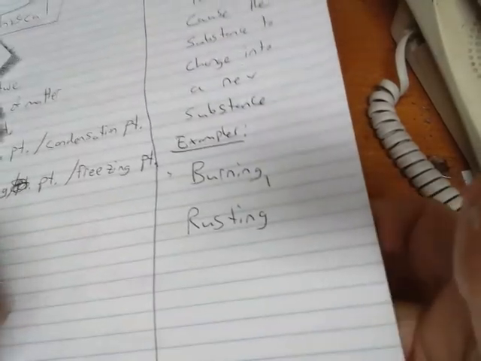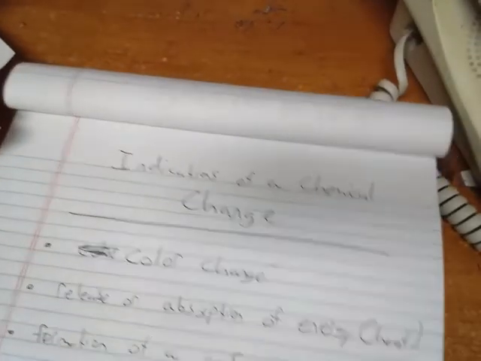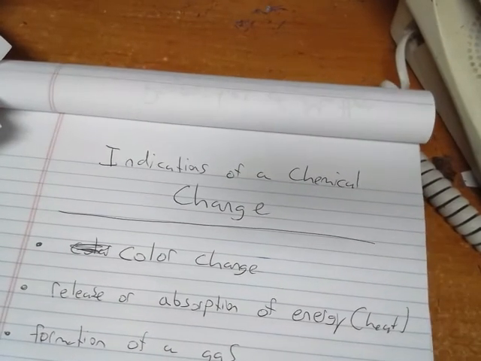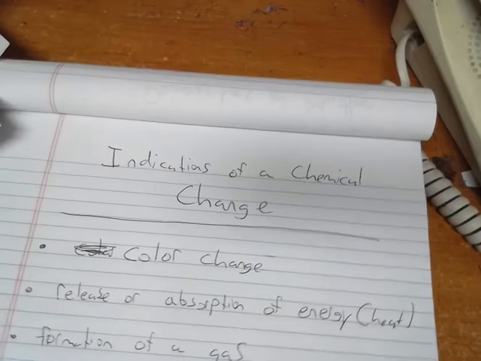So on that note, I want to talk about indications of a chemical change. There are four main ways you can tell that there has been a chemical change.